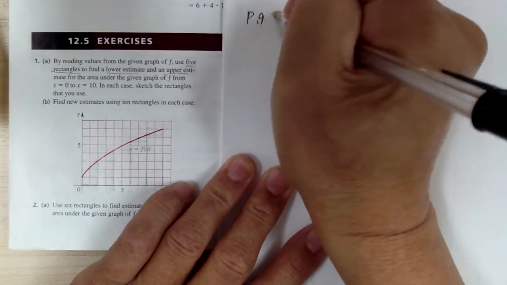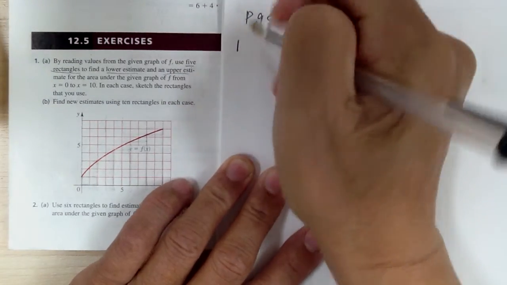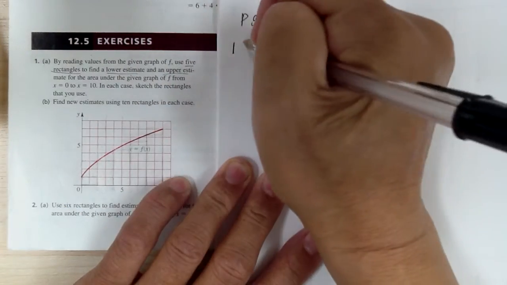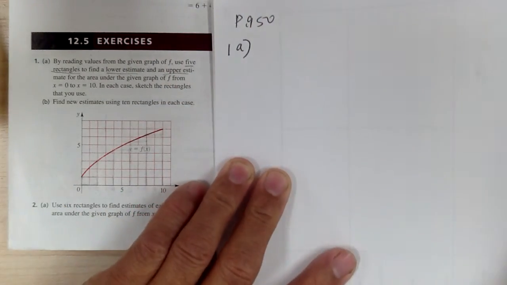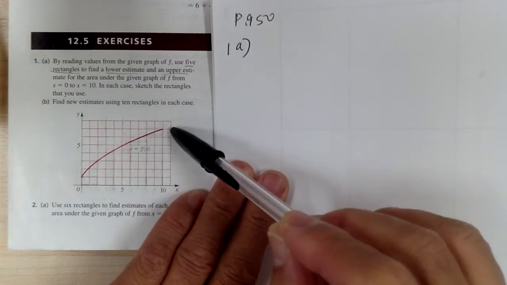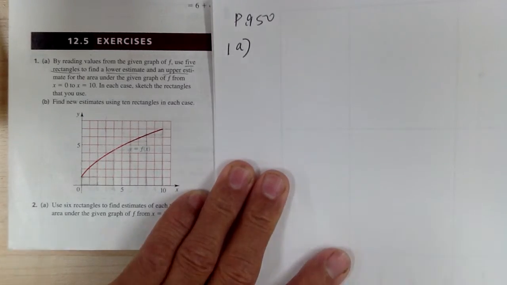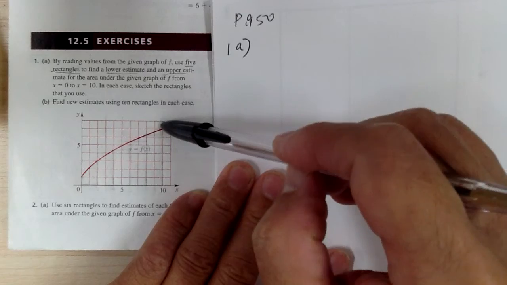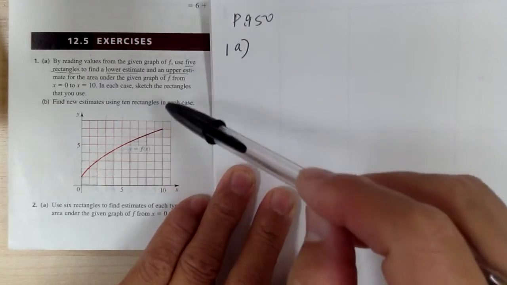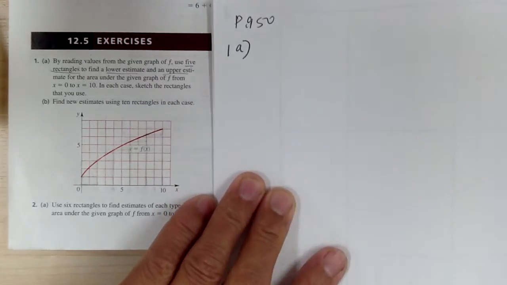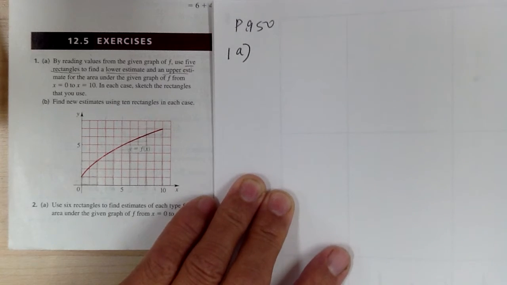Let's go to page 950 and do number 1. And for this one, we're going to do part A only. Okay, so this one, you have this picture over here, you have this graph, and you want to divide this into 5 strips, and you want to do the lower estimate and the overestimate.